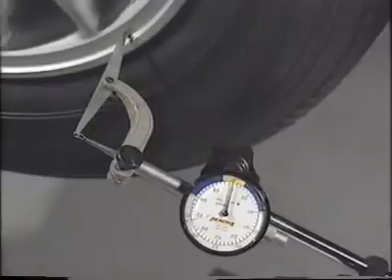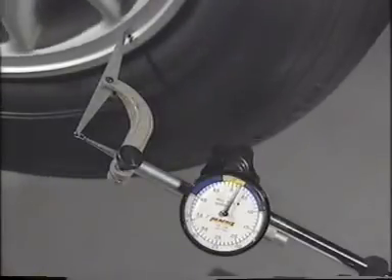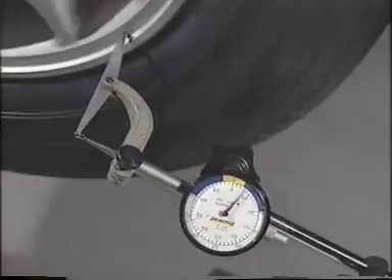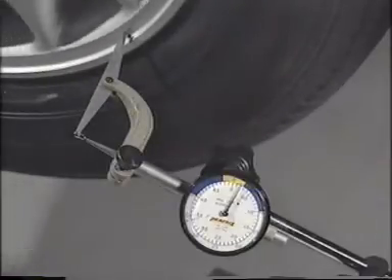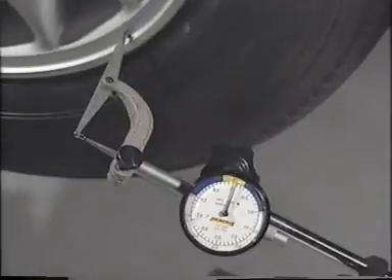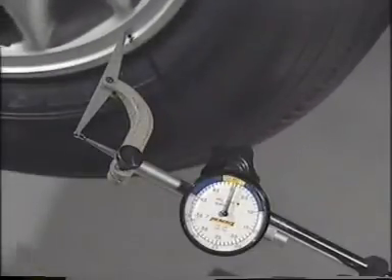Let's check the radial runout of the wheel also. The wheel runout is not zero, but it is within specification.